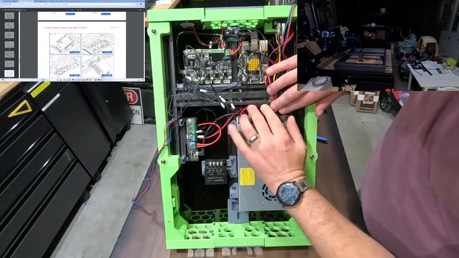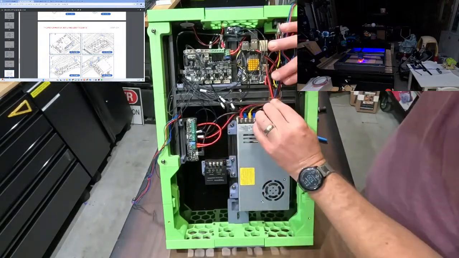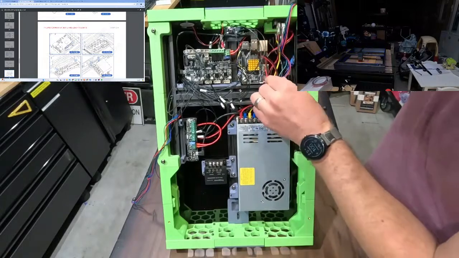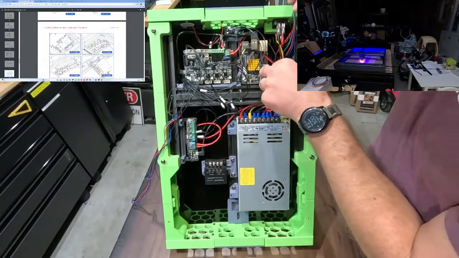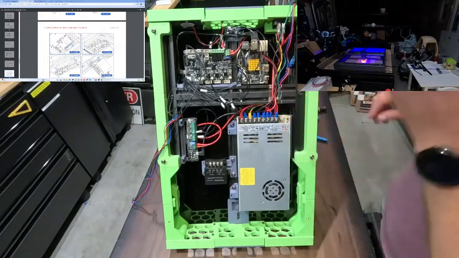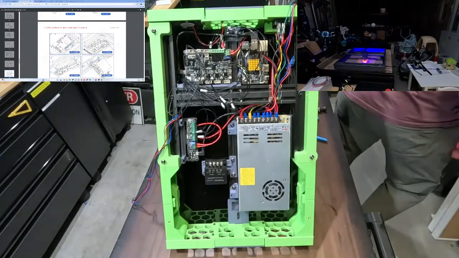Maybe just work a little bit better on the cable positioning. And I probably need to get some zip ties and zip tie these down into cable bunches. We'll probably work on that here real soon.